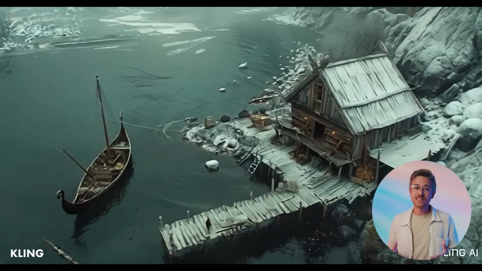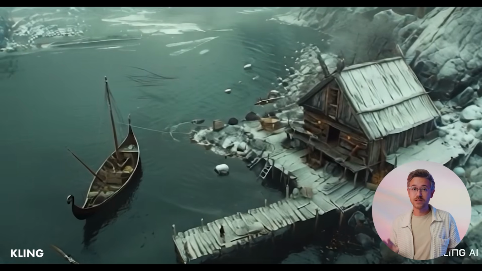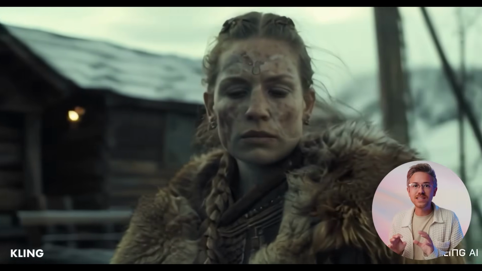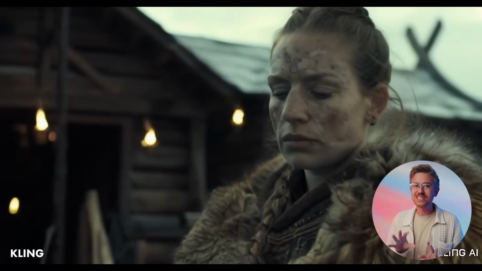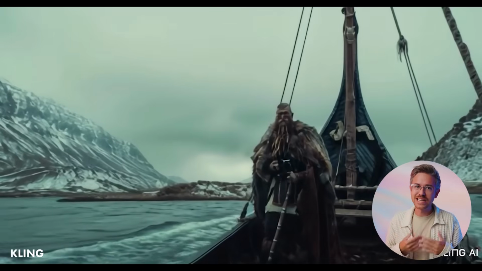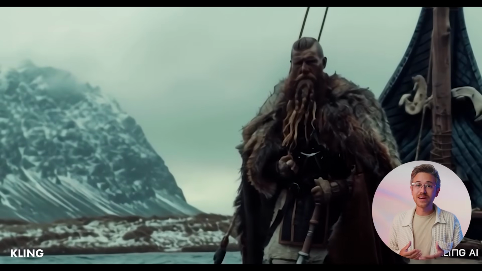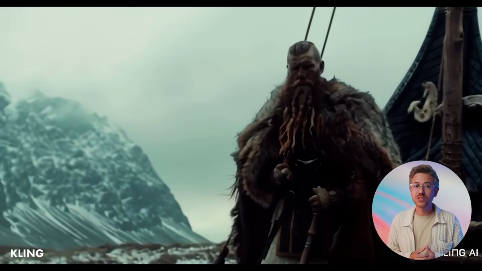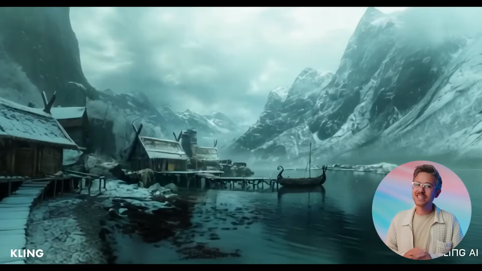Okay, so as you can see, the movement inside of Kling looks pretty good, but when you really zoom in on the video, you can see that the quality inside of Kling is not very good. They say they're going to have a more improved version very soon, but at this point, I'd say that Kling is not worth it.